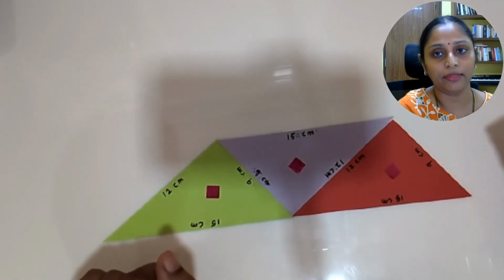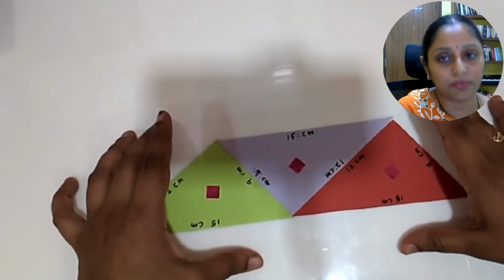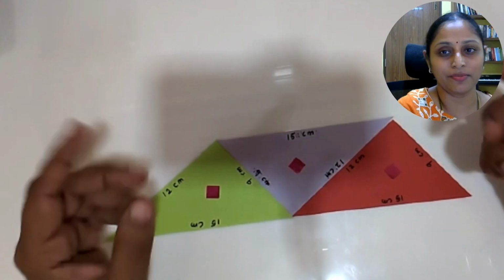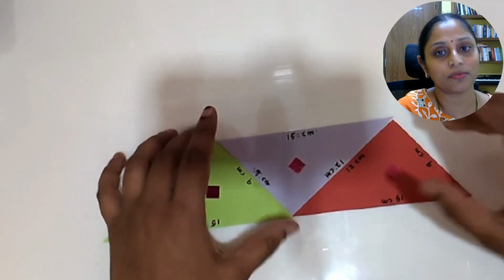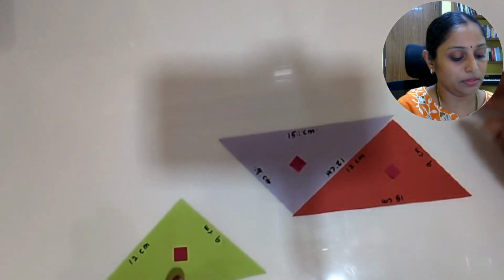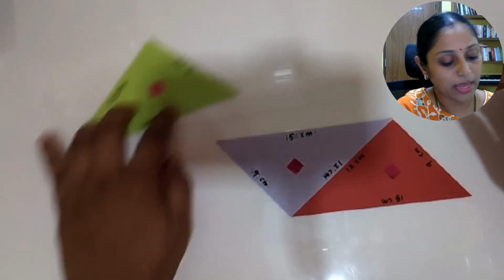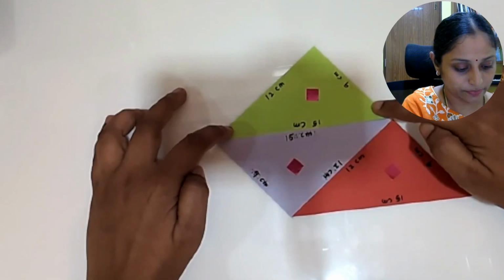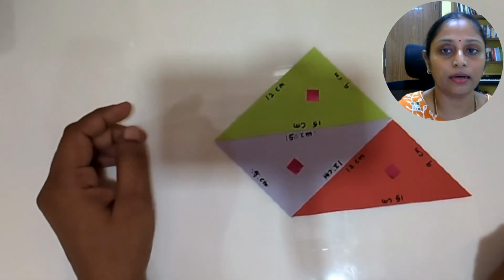Now in the activity they have asked us, using the same 3 cutouts, can you form any other trapeziums? In fact, they said that 2 other trapeziums are possible. Let us see how to form that. For example, I take out the green cutout from here and align it along this 15 centimeters. Okay. Now is this a trapezium?